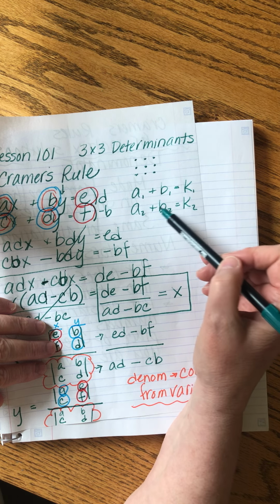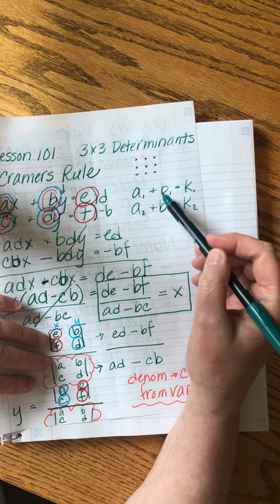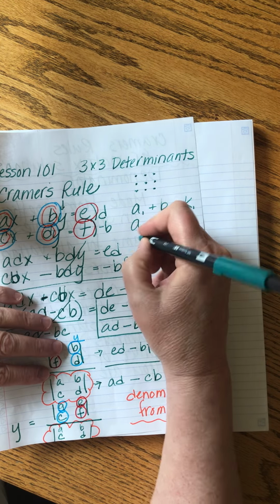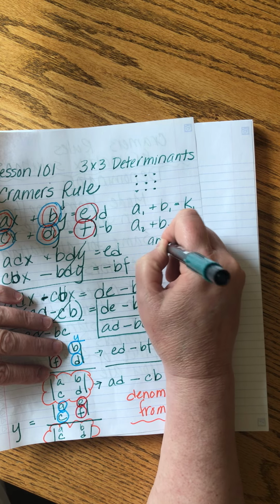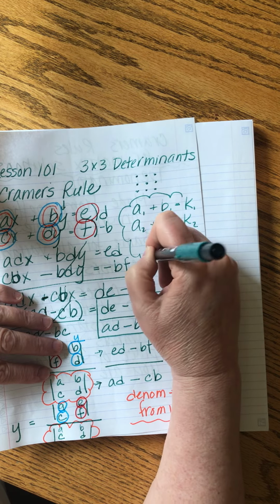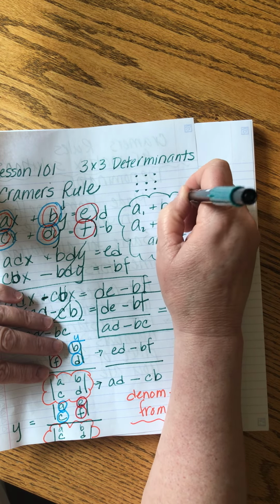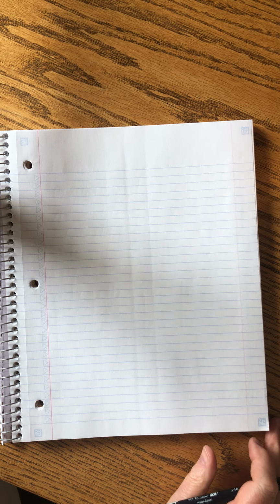A1, B1, A2, B2, and then the constants are K1 and K2. So we're going to use this. It's just another style of writing out a system of equations with all letters instead of numbers. So he's switching styles, but the process is the same, all right?